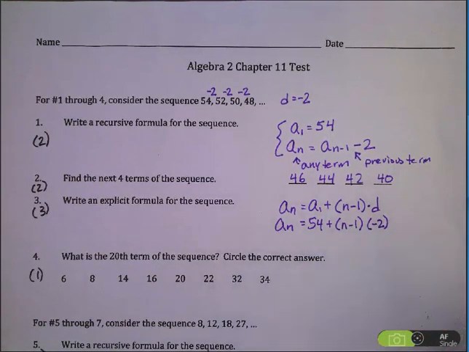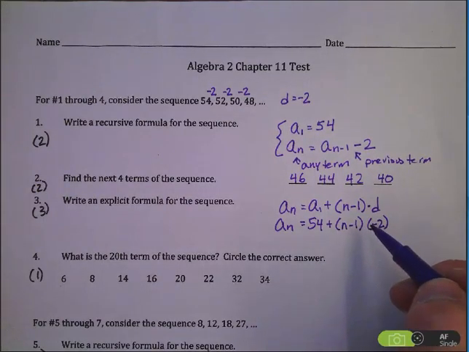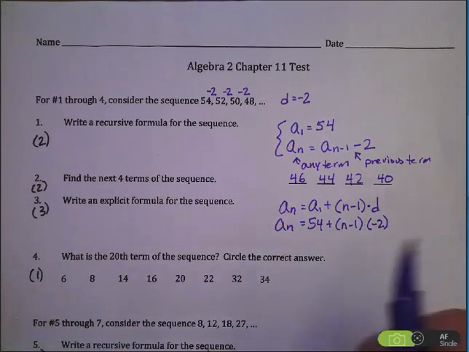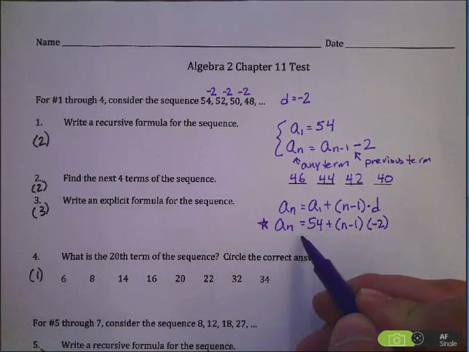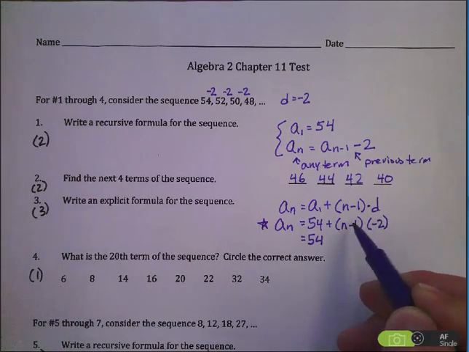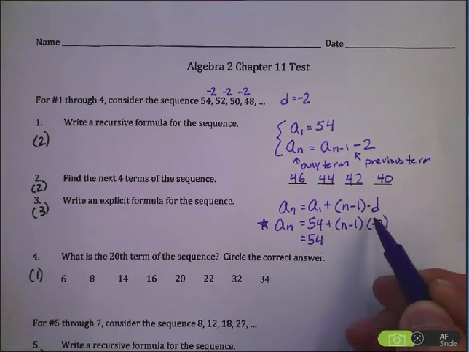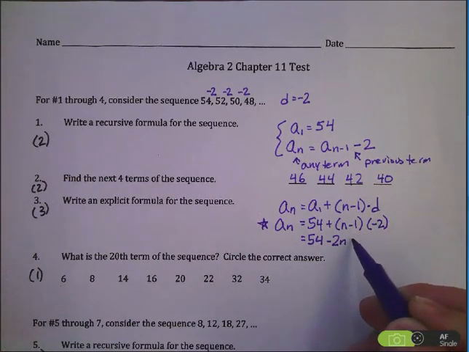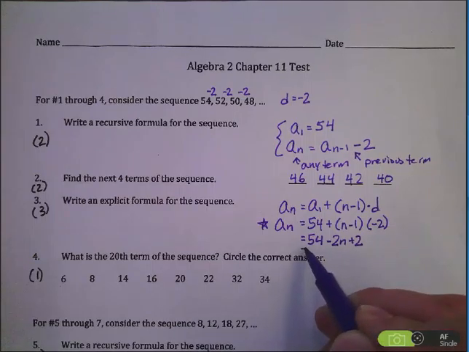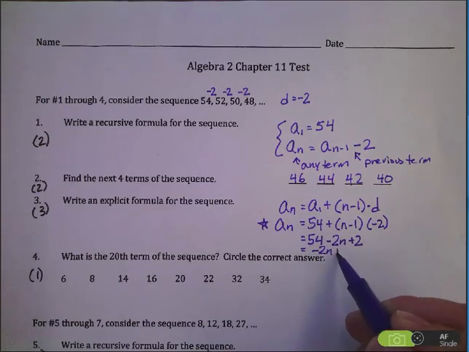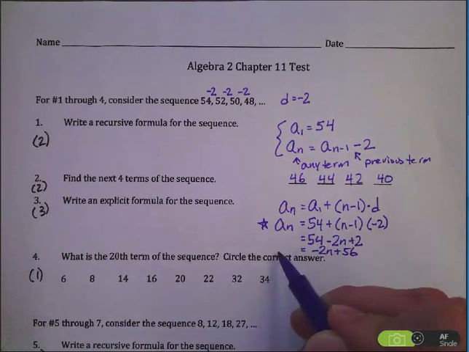Because it's a negative, you do need to put it inside parentheses. Otherwise, it looks like you're just subtracting 2. We want to make sure it's clear you're multiplying by -2. If you leave the formula like that, that's fine. I will accept this for full credit. However, if you want to take it a little further, you can multiply both of these terms inside the first set of parentheses by -2. So you'd get 54, -2 times n is -2n, -2 times -1 is +2. And then you could simplify this further by adding 54 and 2, which is 56, and getting -2n plus 56. I'm okay with this answer or this answer.